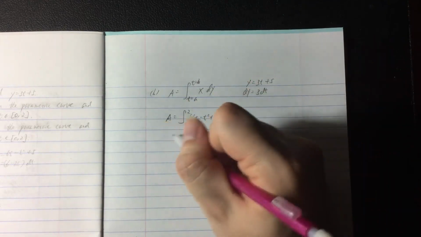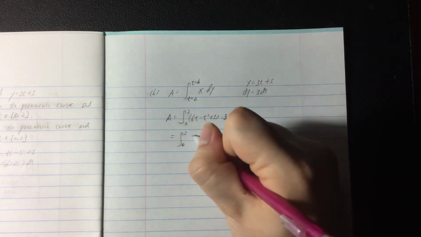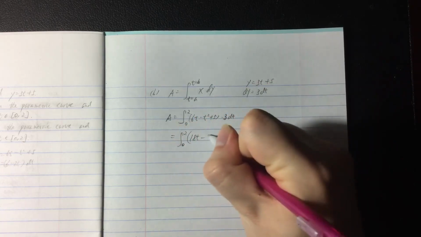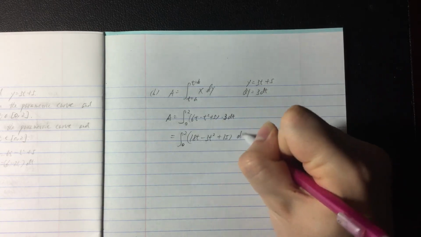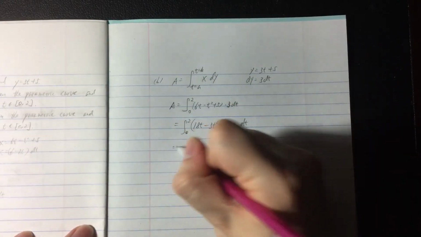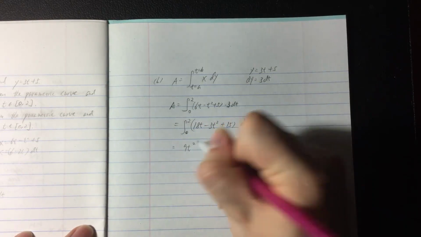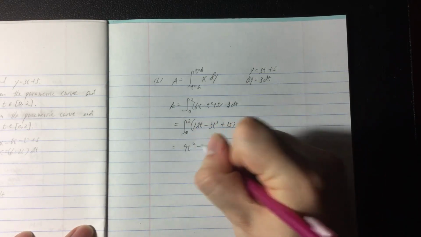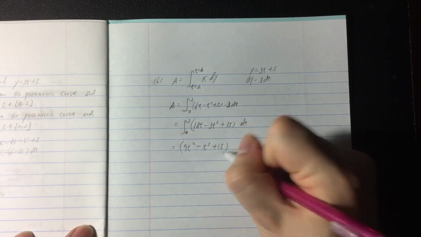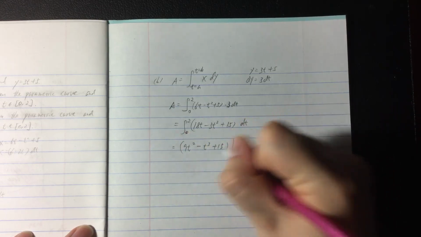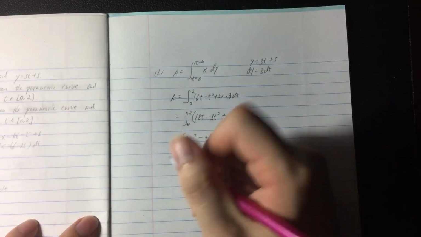Then take the integral. First of all, distribute 3. I get 18t minus 3t squared plus 15 dt. Then take the antiderivative with respect to t. I get 9t squared minus t cubed plus 15t. Evaluate from 0 to 2.